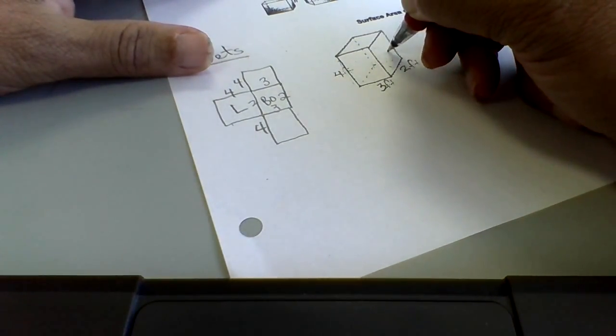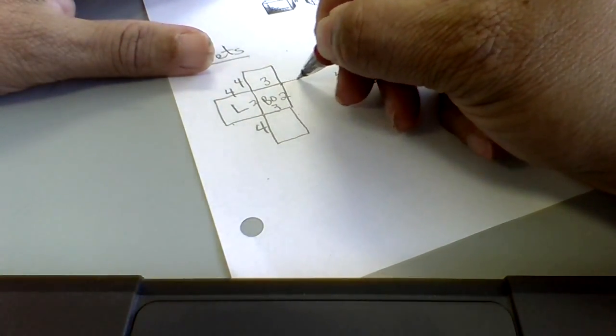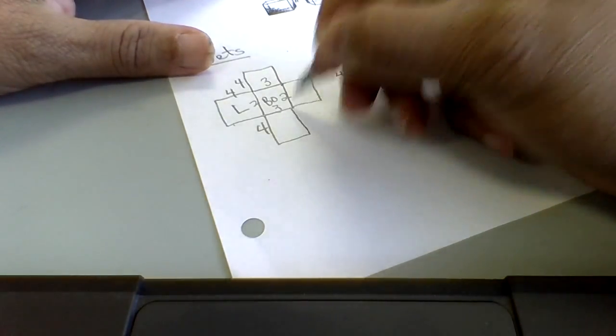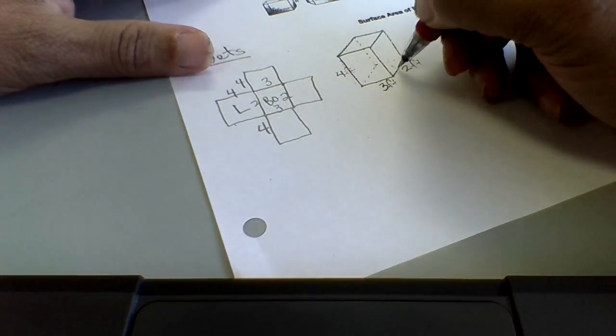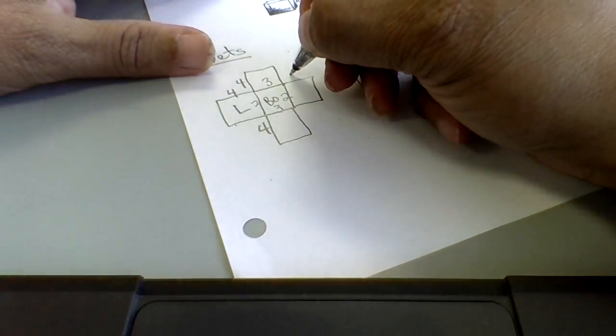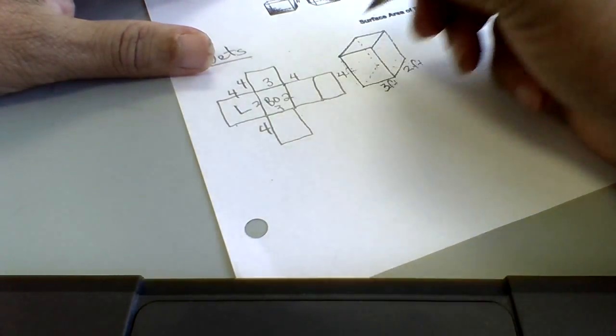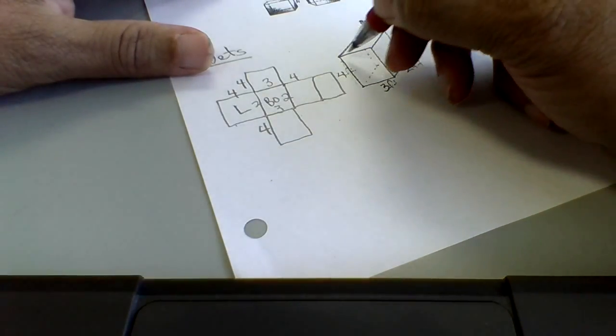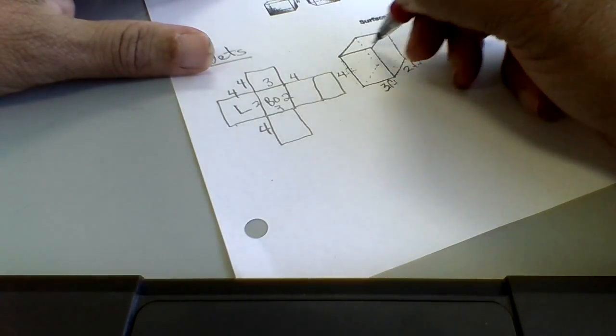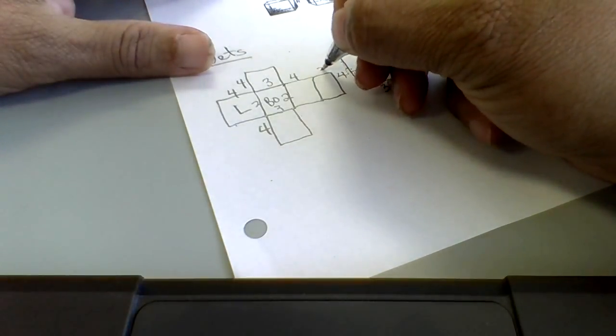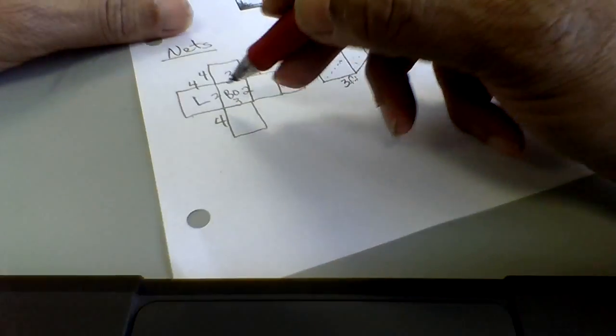And the right side is going to be 2 by 4. And then we have the top that I can connect to it. And the top is 3 by 2. Okay, so that would be the net.